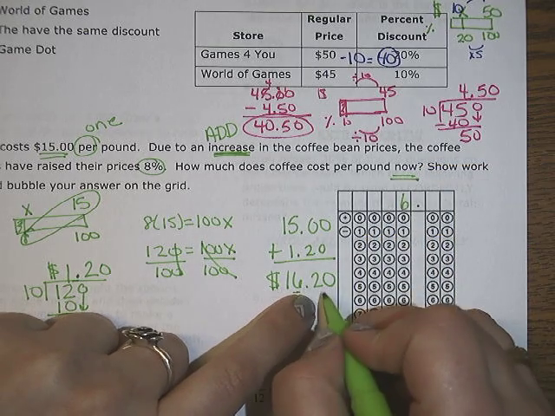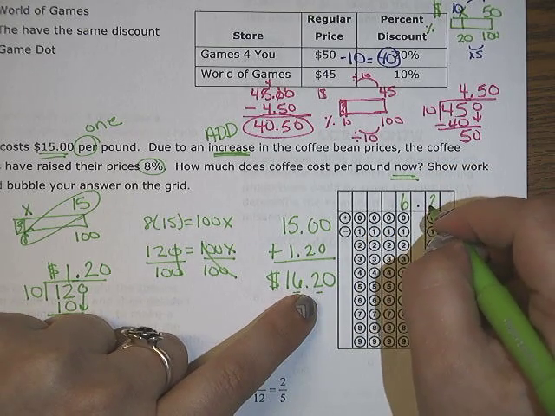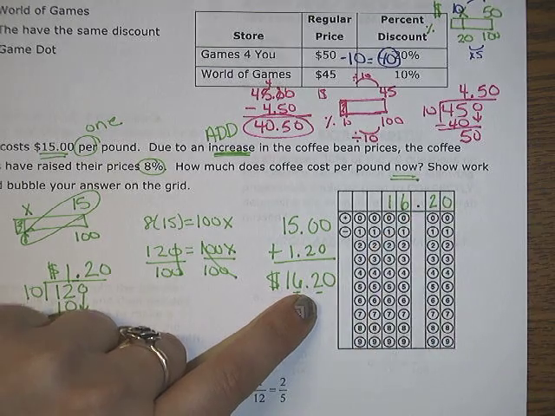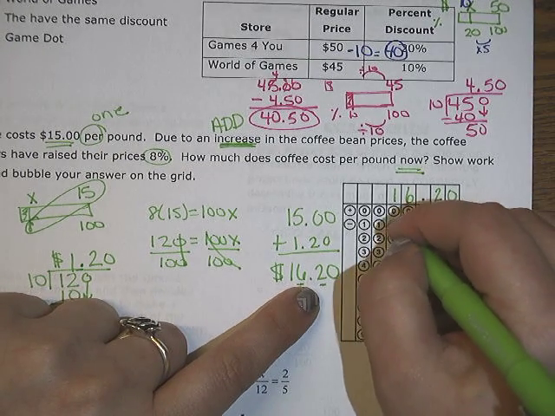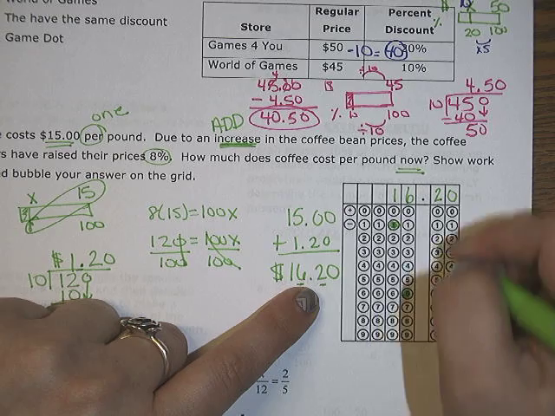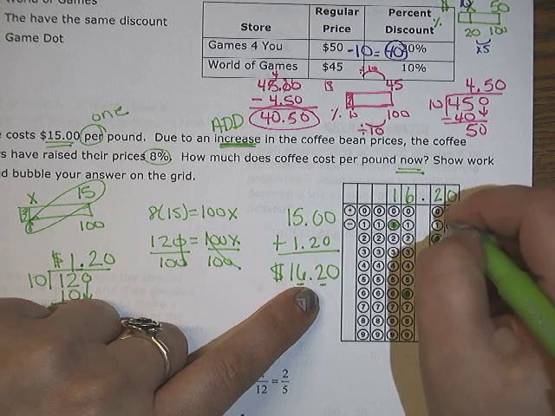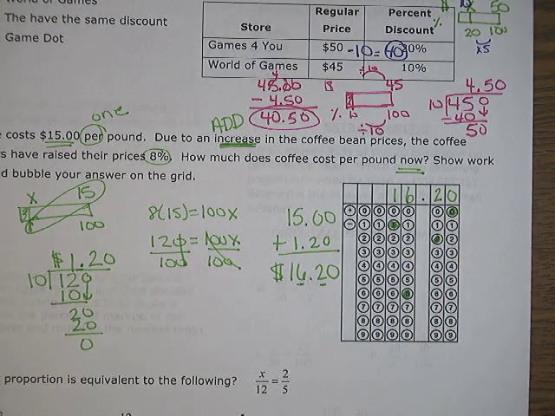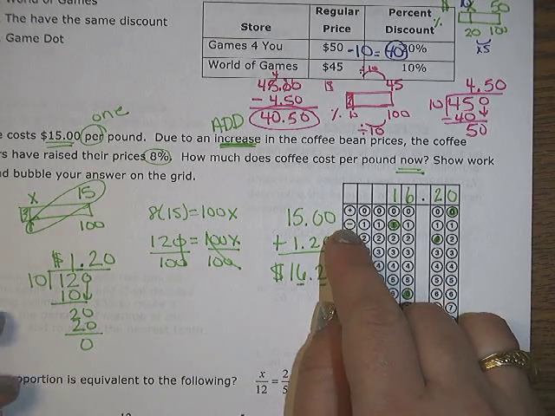Now I have to be super careful when I'm bubbling. So the 6 goes immediately before the decimal. The 2 goes immediately after the decimal, and then I just fill in. I also want to make sure that I'm bubbling the numbers below.